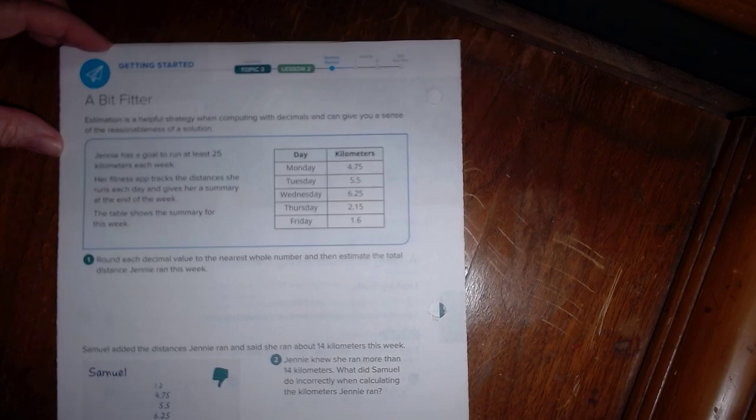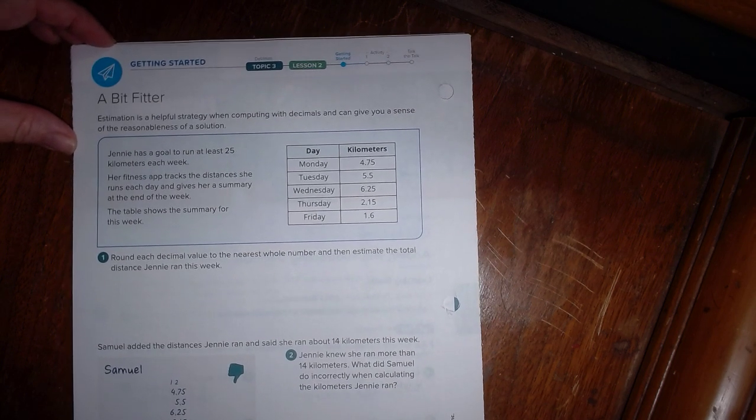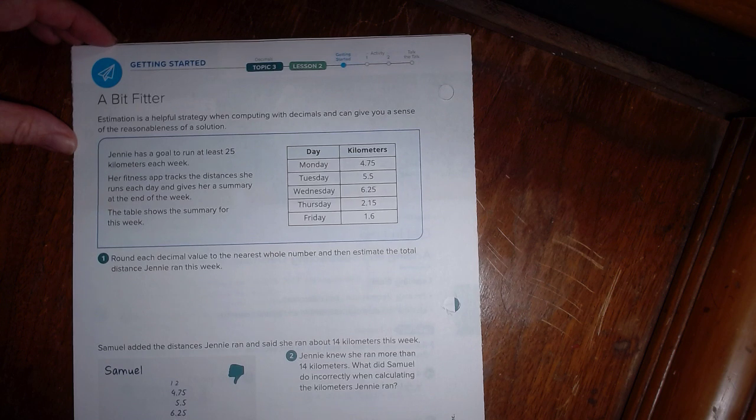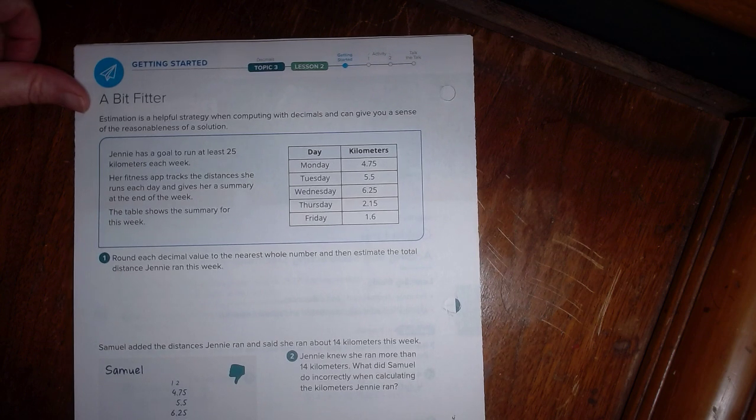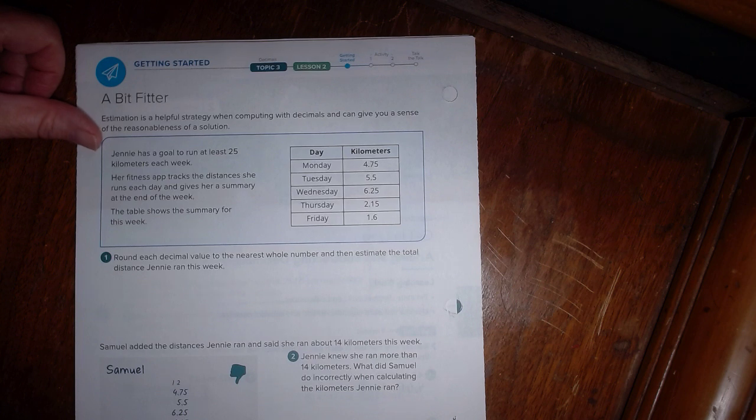So we're going to flip it over, page 128, Getting Started. A Bit Fitter. Estimation is a helpful strategy when computing with decimals and can give you a sense of the reasonableness of a solution. Remember, I say all the time, you need to ask yourself at the end, does my answer seem reasonable? Jenny had a goal to run at least 25 kilometers each week. Her fitness app tracks the distances she runs each day and gives her a summary at the end of the week. The table shows the summary for this week.